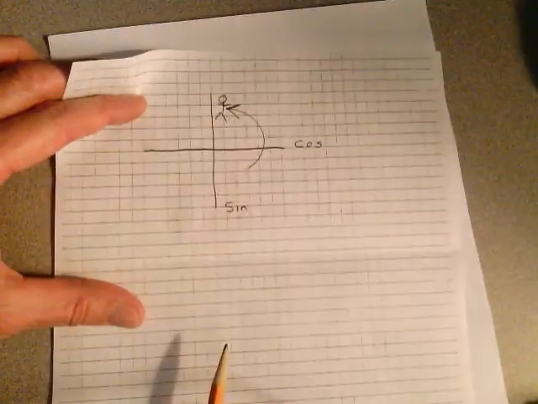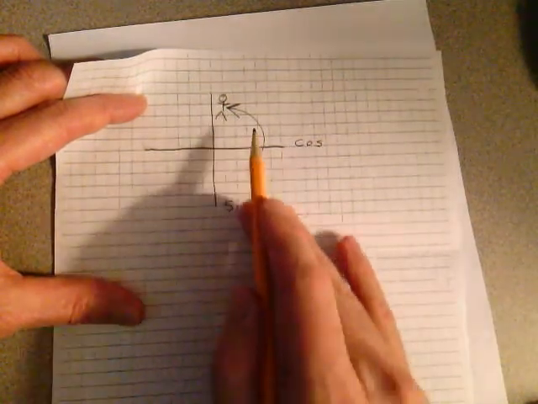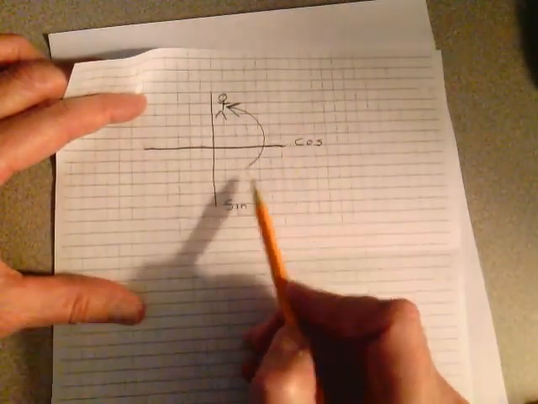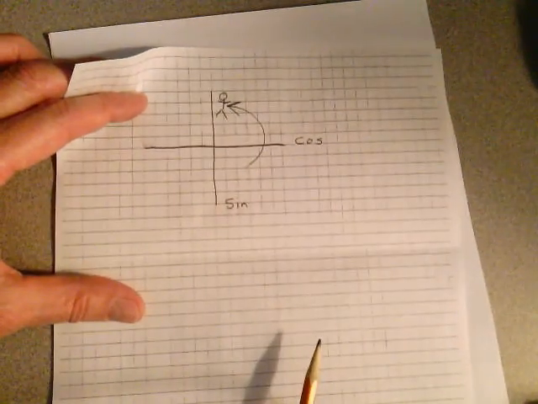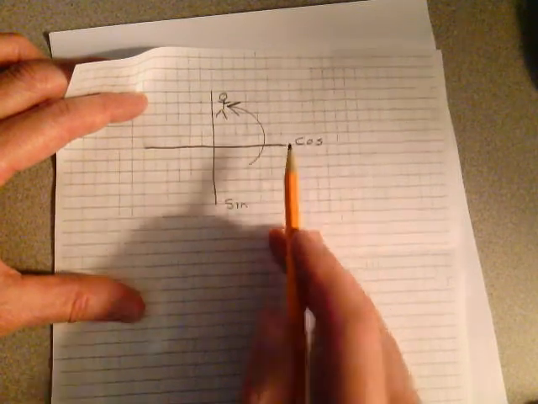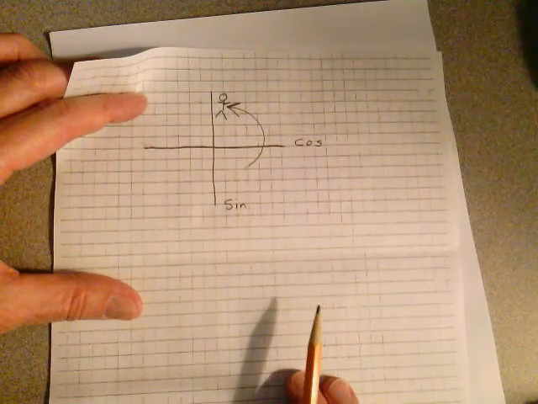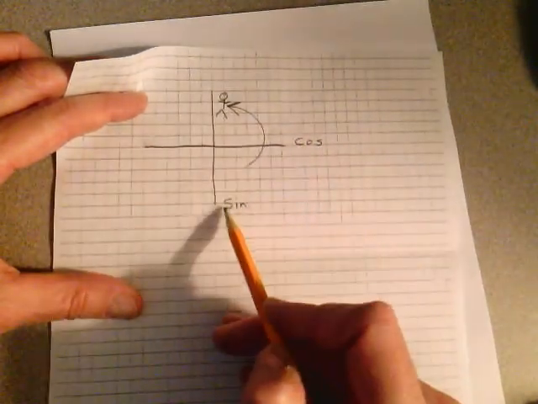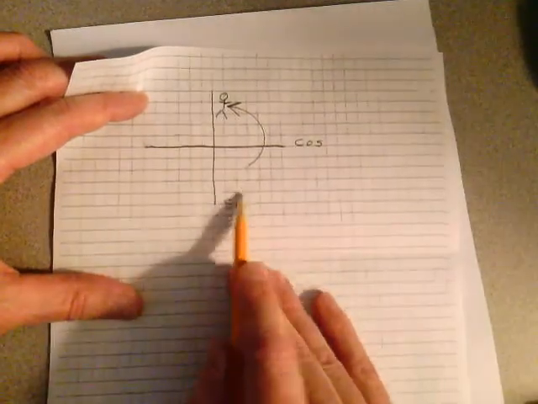What's going to hit you first? The cosine. What hits you second? The sine. And notice the sine is 90 degrees behind the cosine. If you're at the sine, you want to get to the cosine, you better add 90 degrees. So think about it. If you're at the cosine, you want to get to the sine, you better back it up. You better subtract 90 degrees. Very useful little figure that may help you out.